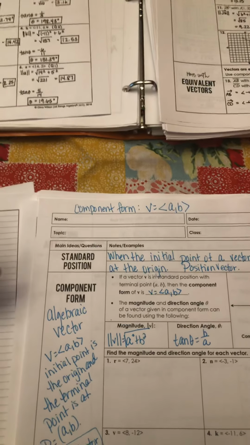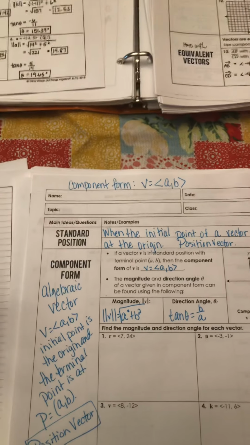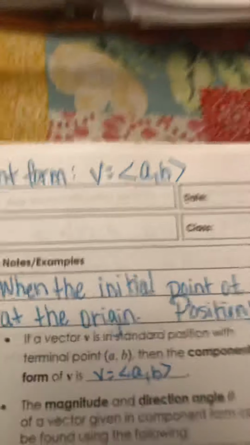Now, an algebraic vector is another way to represent vectors so that we can find magnitude and direction. An algebraic vector is going to be written in what we call component form. Component form looks like this.